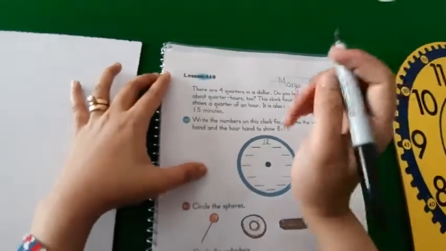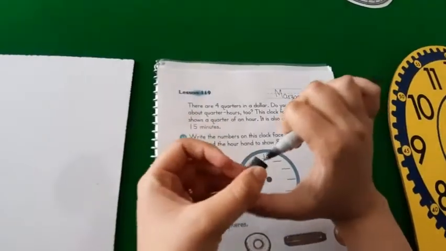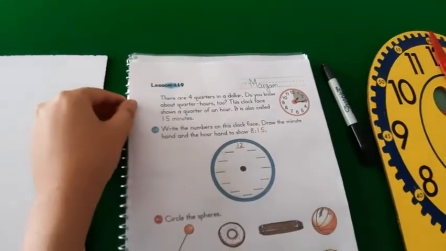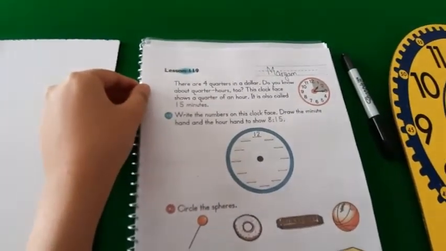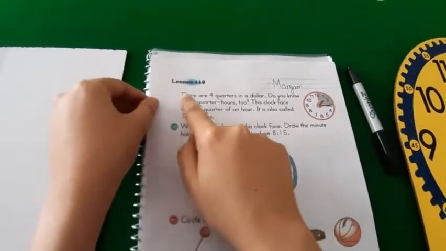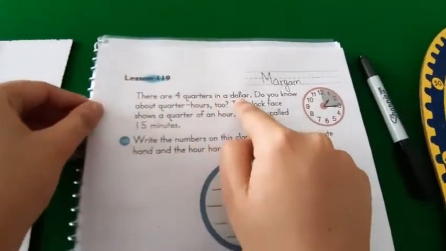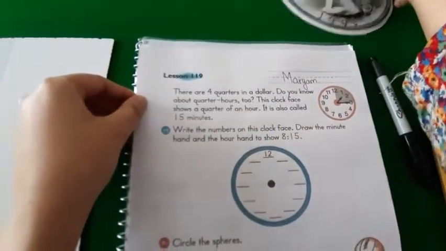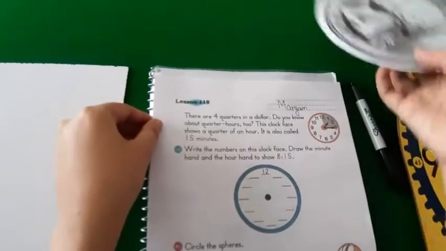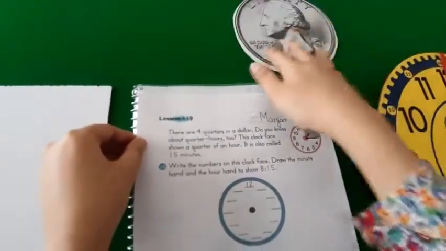All right. Now, what we're going to do today is we're going to learn time, and from time, we're going to learn the quarters. Let's see what the quarters are here. There are 4 quarters in a dollar. Remember, we did 4 quarters in a dollar? When they're 25 cents, then it's a one quarter dollar, right?